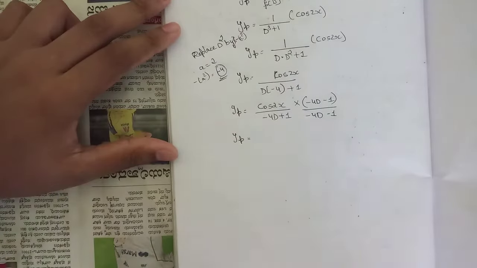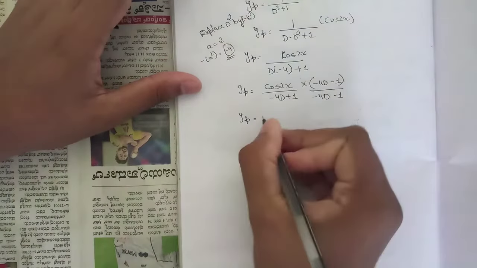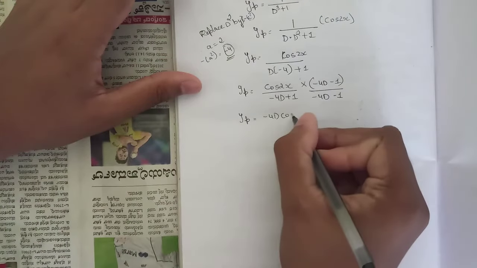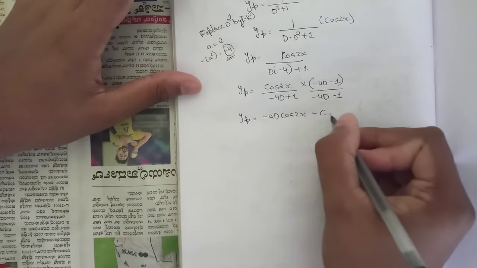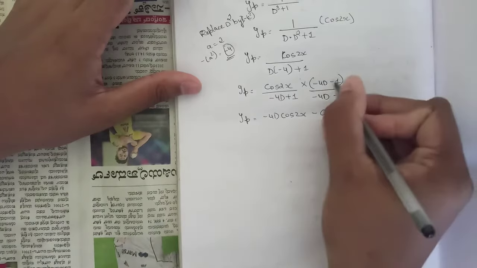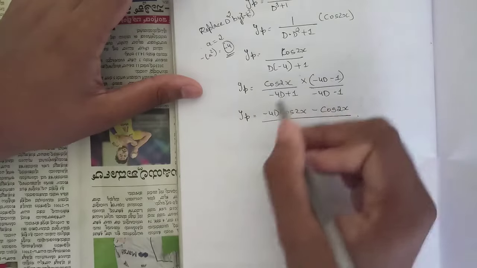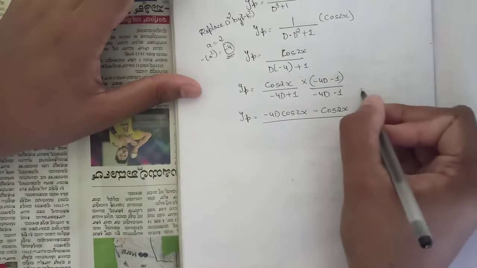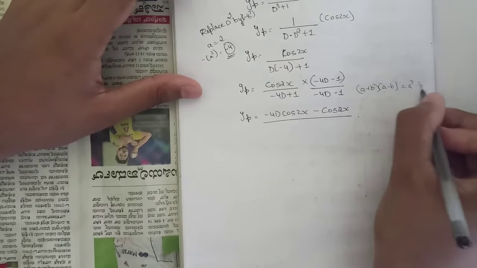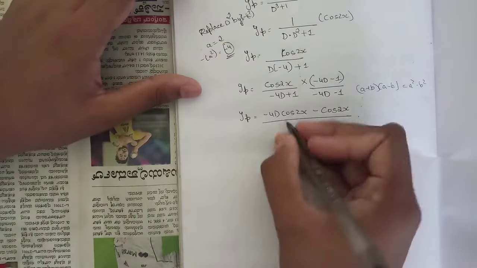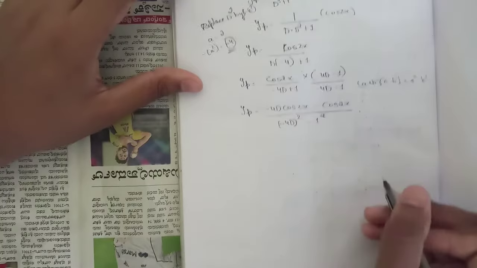So yp would be, now multiply minus 4d to this term, that is minus 4d cos 2x minus of cos 2x, that is minus 1 into cos 2x, divided by, see in the new denominator term we can see that this is of the form a plus b, a minus b. So we know that it is a square minus b square. So again write it in the form, that is it will be minus 4d the whole square minus 1 square.